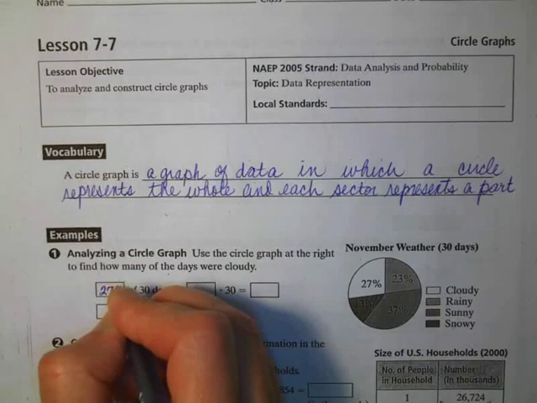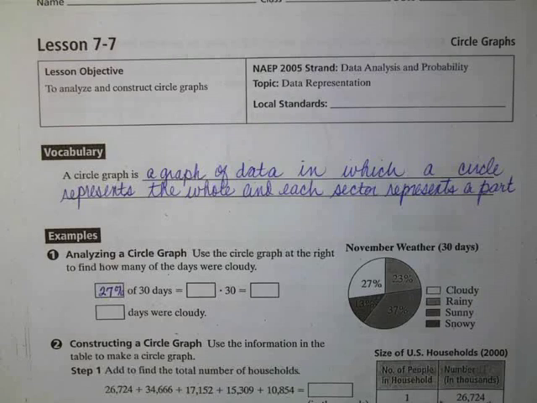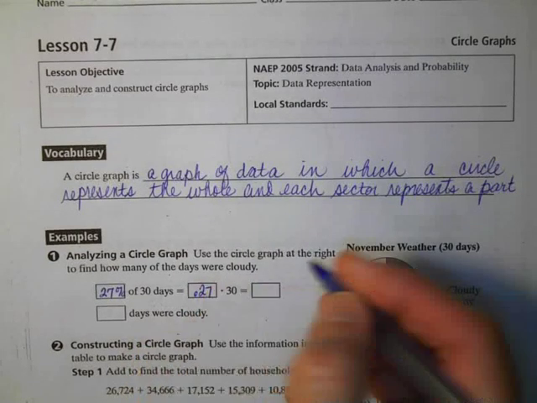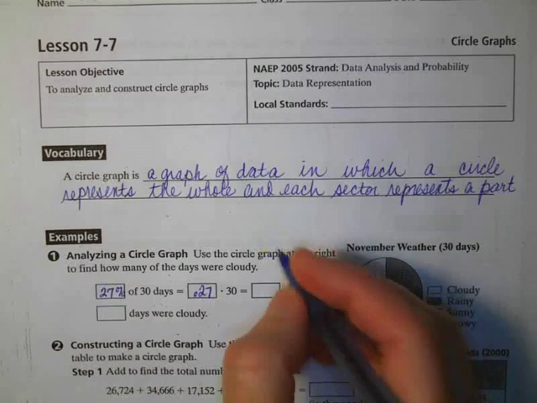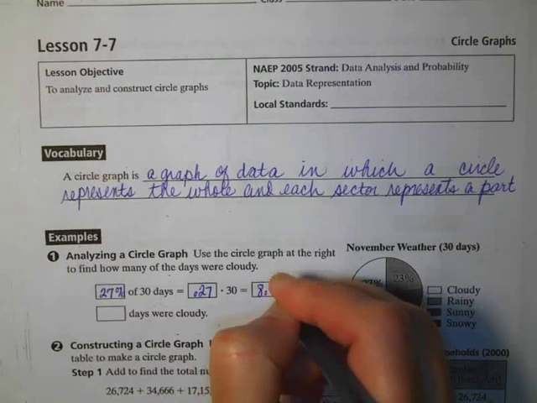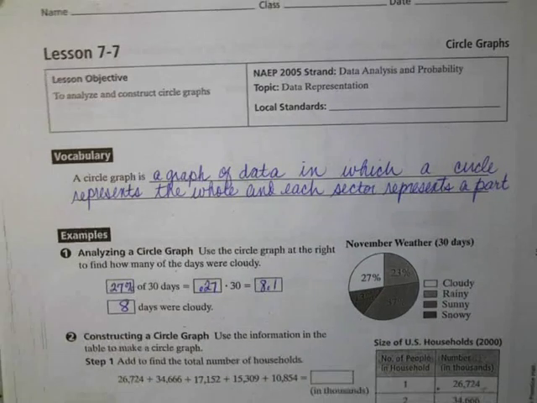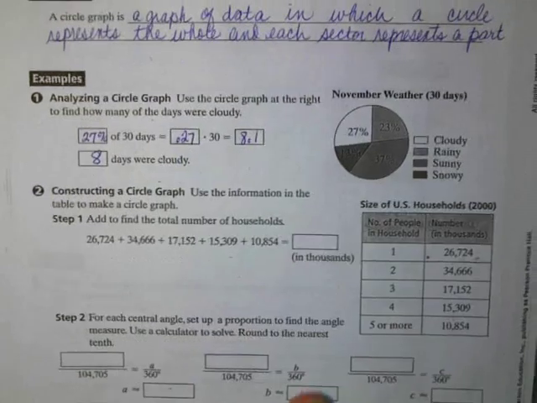So 27% of 30 days is equal to 0.27 times 30, which is 8.1. So I would say that about 8 days were cloudy. It's very straightforward when you have the information given to you in this aspect.